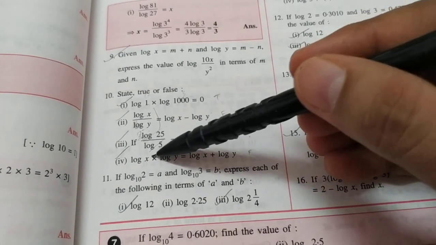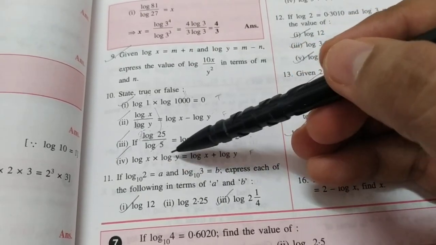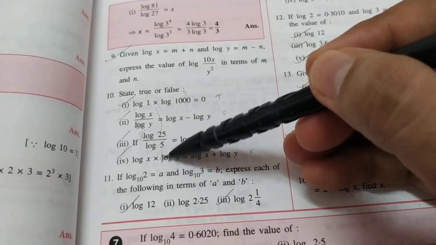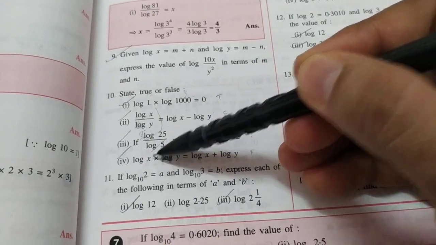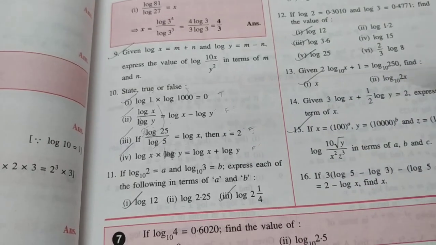Next, multiplication becomes addition. But here we already have two logs. So the rule is not applicable here. If there was no second log, if it was just x into y, then this would have been true. So this is false now.